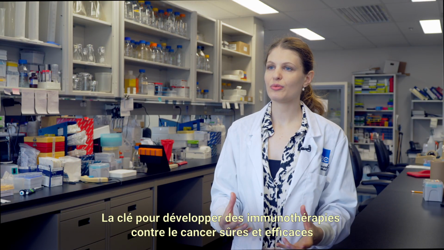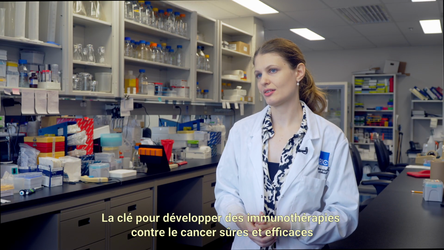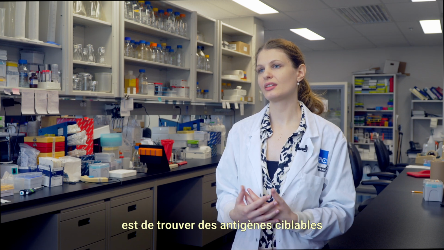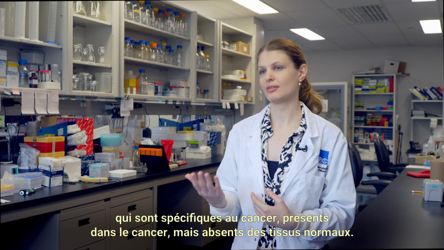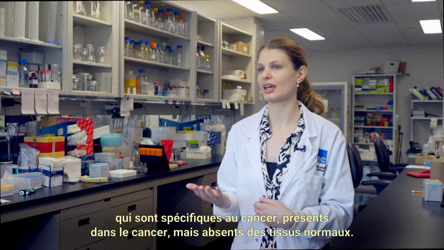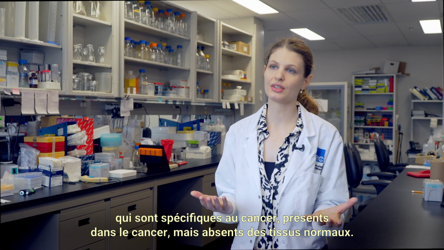Le titre de ma thèse est Exploring the Landscape of Actionable HLA-Associated Tumor Antigens Across Cancers. The key to developing safe and effective cancer immunotherapies is finding targetable antigens that are specific to cancer, present in cancer, but absent from normal tissues.